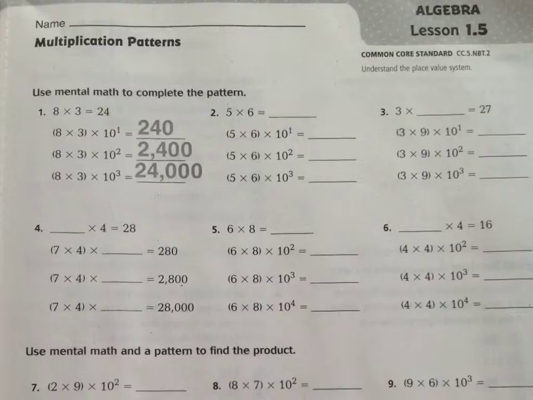extended multiplication facts. So as we look at problem number 2, we have 5 times 6, that would be the basic fact. Well, I know that 5 times 6 equals 30. That's my basic fact here.